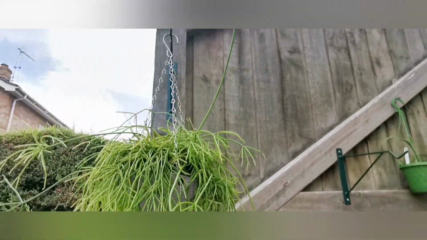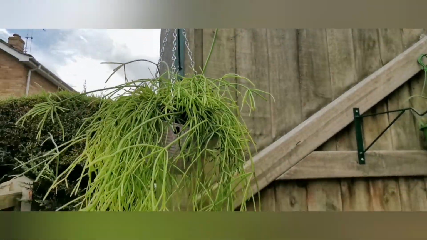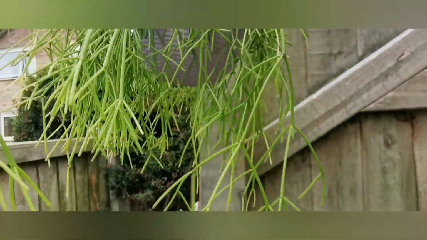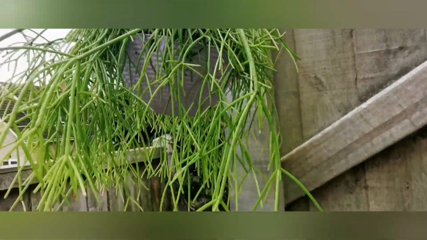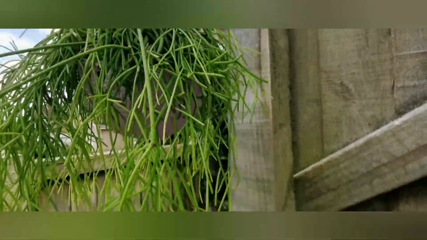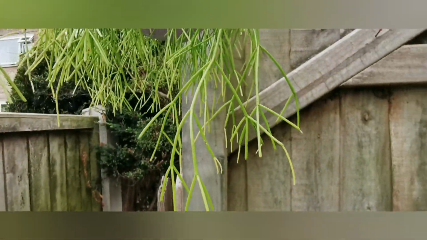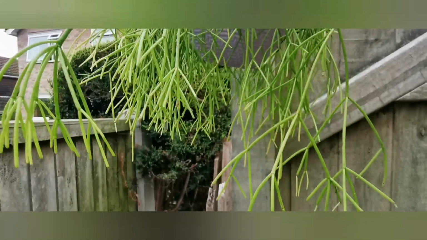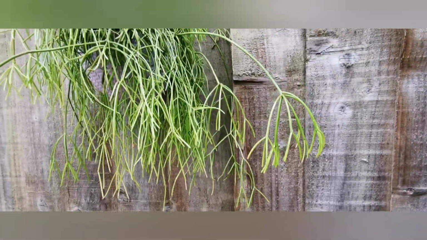And here you can see number 3. I don't have an ID, so if you know what it is, let me know in the comment section. I suspect it might be some variety of Rhipsalis baccifera. Again, it's one of those thin ones.